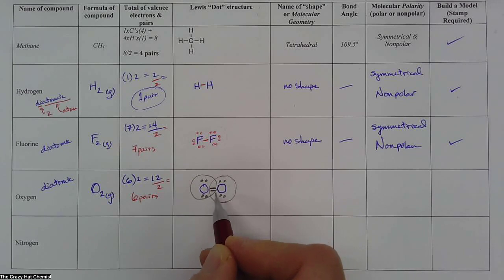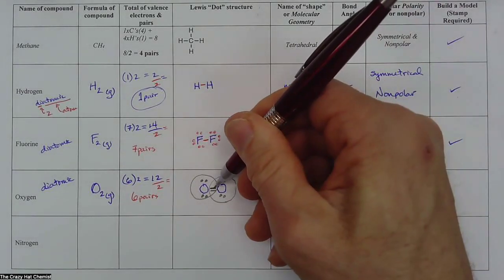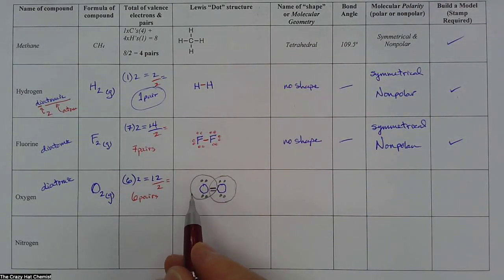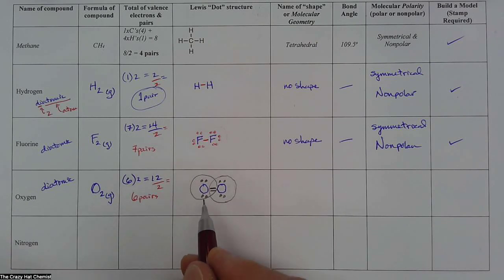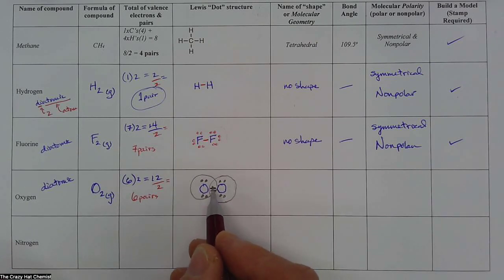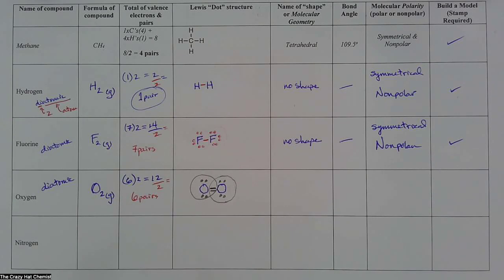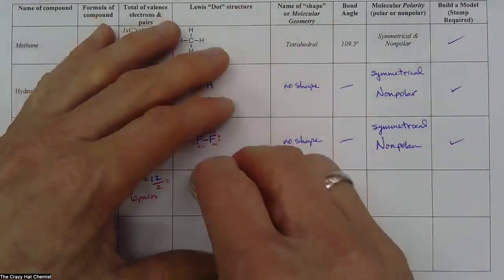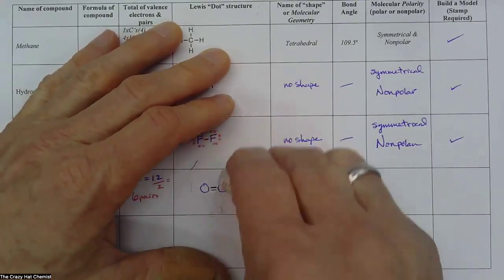That's 2, 4, 6, and 8. Yes, I do. On the left-hand oxygen, I didn't have 8 electrons. I had 6 electrons. So let's see if I have 8 now. That's 2, 4, 6, 8. I do, most certainly. So that's fantastic. So now what we're going to do is erase all this and then write it down like it looks.